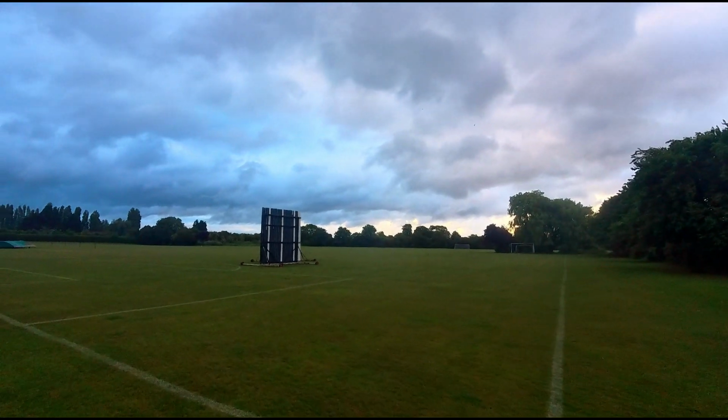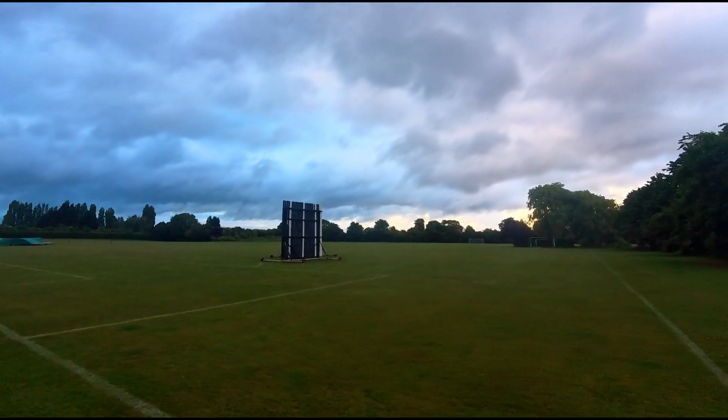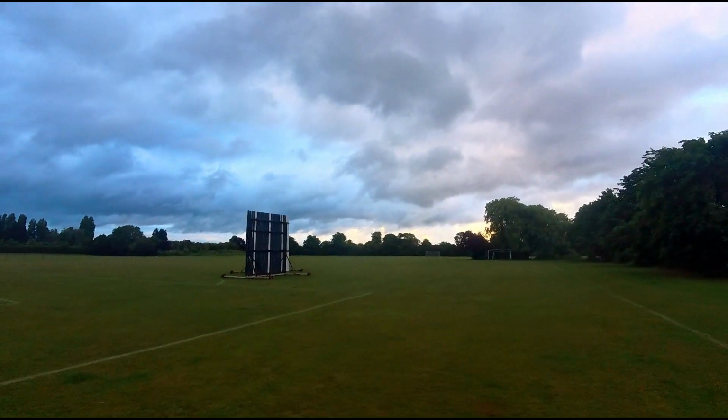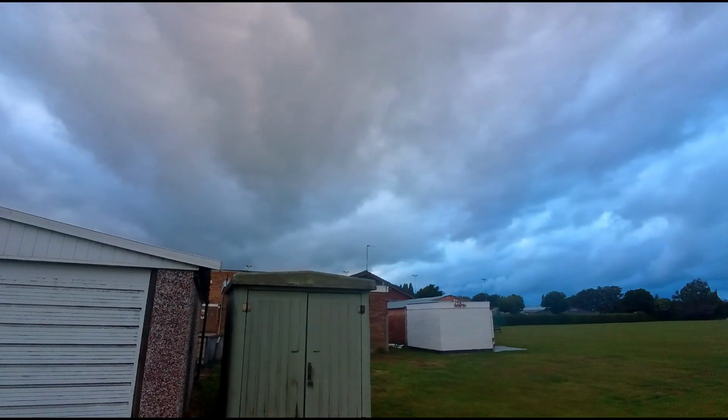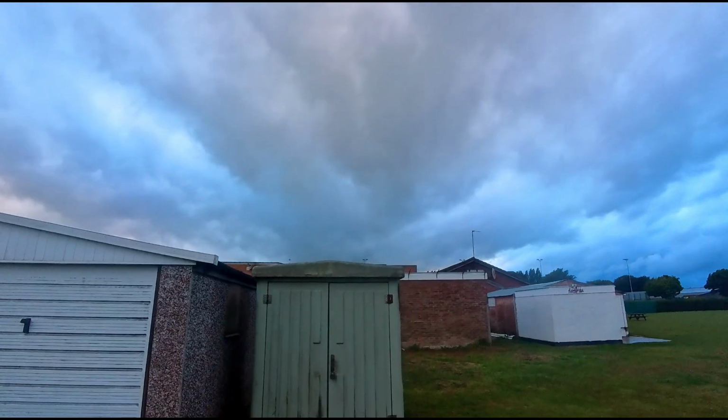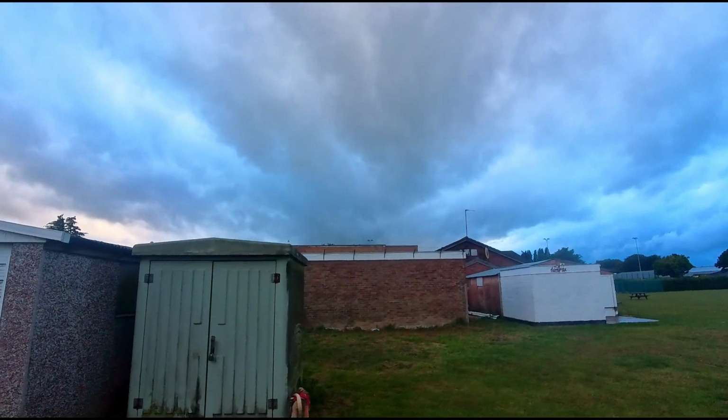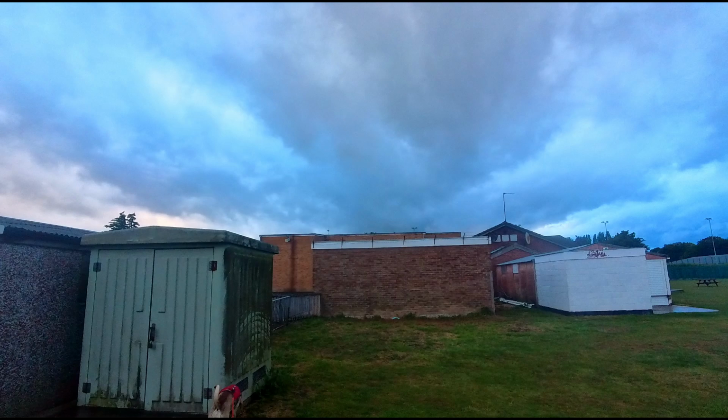So over there in the distance you can see what looks like it's been a nice day, but the clouds are going that way, over that way. Yeah, it doesn't look too pretty, shall we say. However, hopefully it's not going to be too bad.